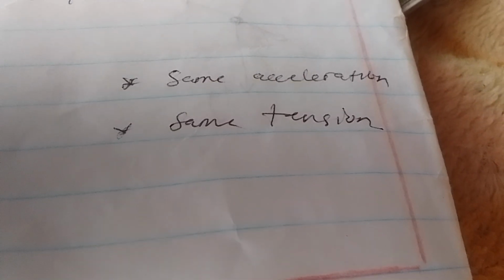Same acceleration means the acceleration that you're going to calculate on your 2 kg block is going to be the same acceleration that you're going to find on your 5 kg block. The acceleration on your 2 kg block is the same as the acceleration on your 5 kg block. And that's the tension as well. The tension that you're going to find on your 2 kg block will be the same as the tension that you're going to find on your 5 kg block.